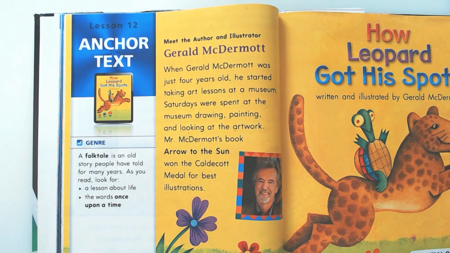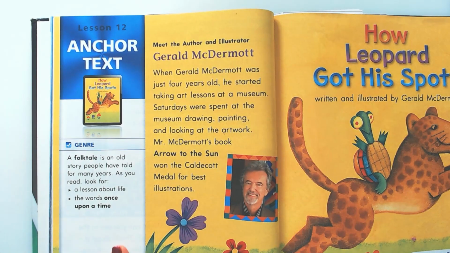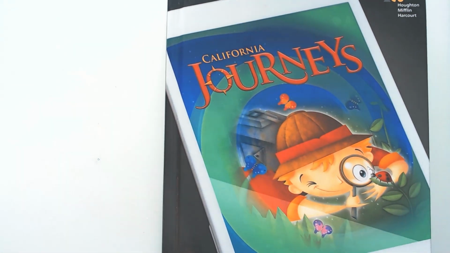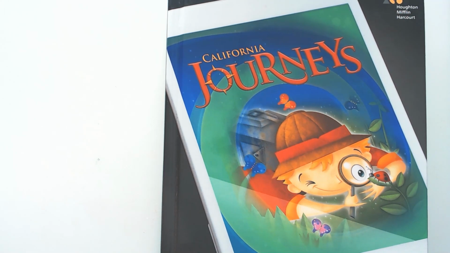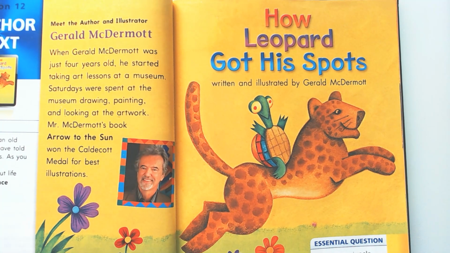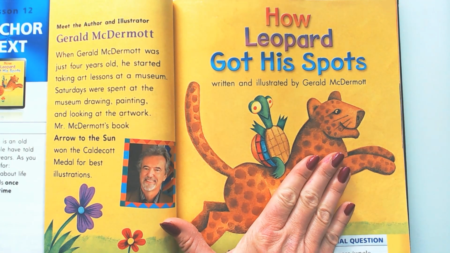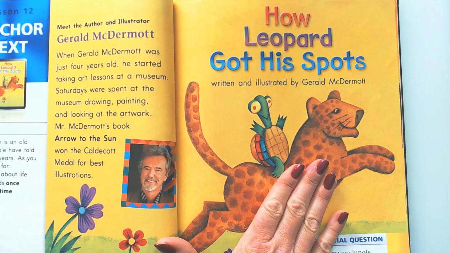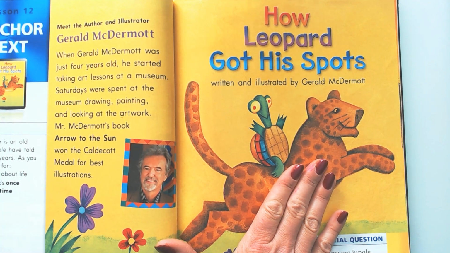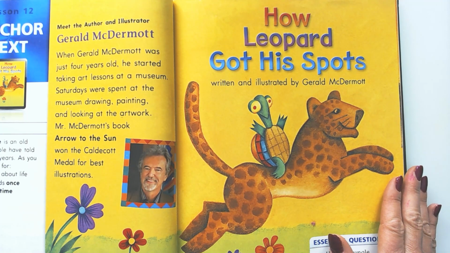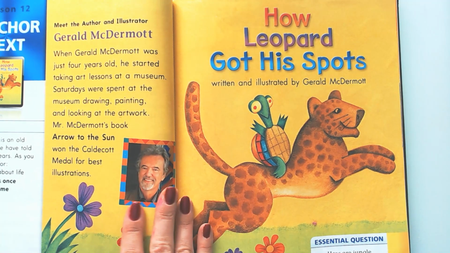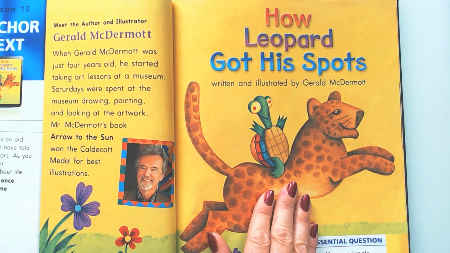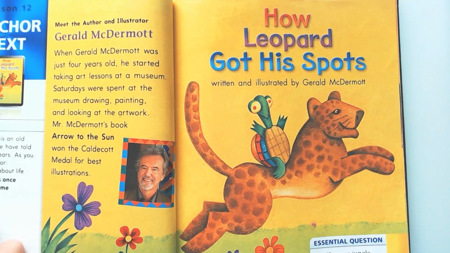This is Lesson 12 in our anchor text, and this is from our Unit 3, California Journeys Grade 1 student book. And again, this is a folk tale. It's a very old story. It teaches a lesson about life, and I think the lesson that we learned yesterday in reading it is that if you want people to be nice to you, you have to be nice to them, because when you trick them, they might trick you back. And also, folk tales often begin with the words, once upon a time.